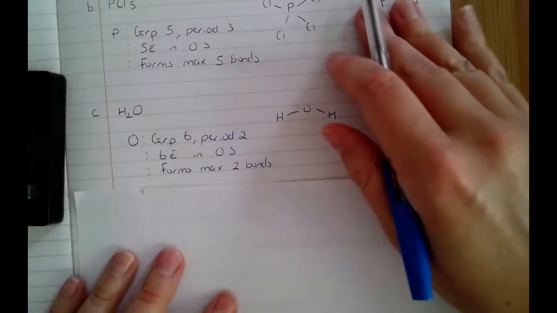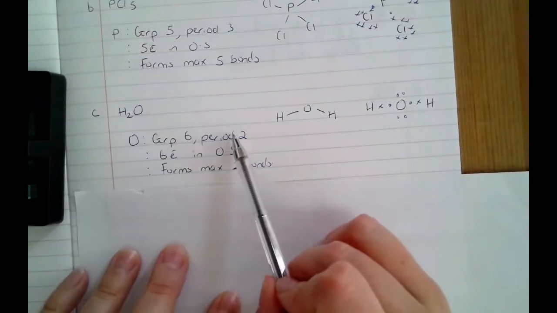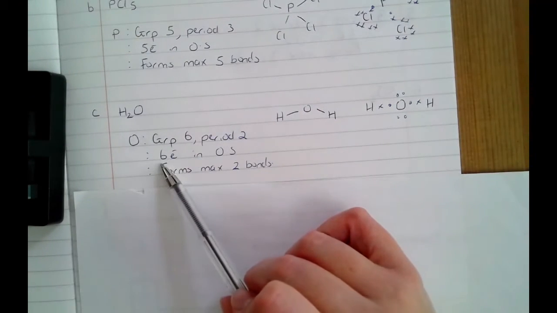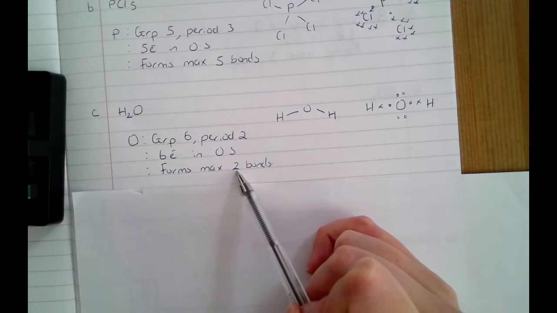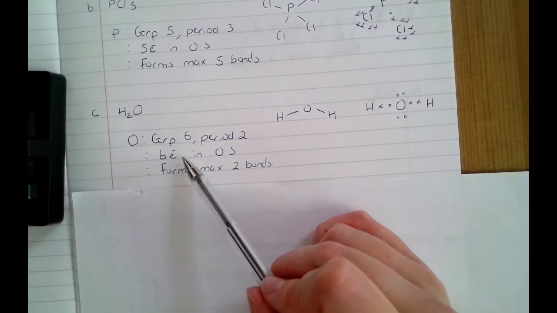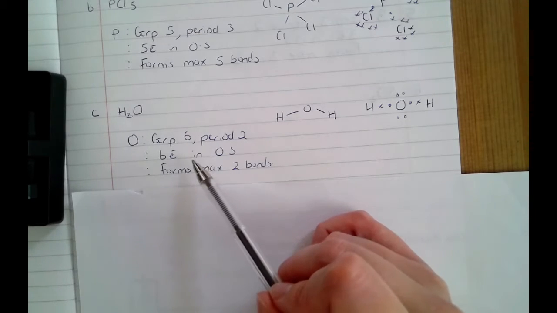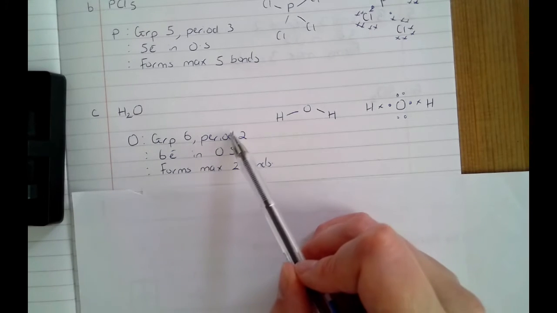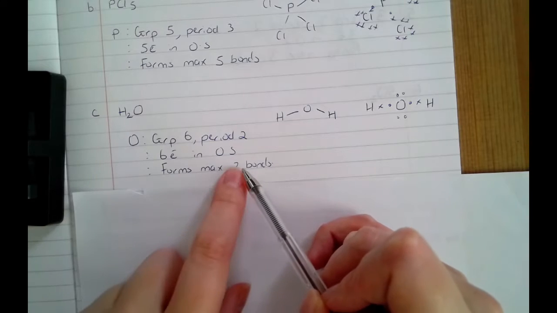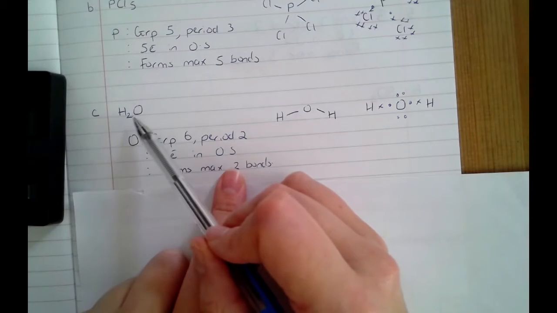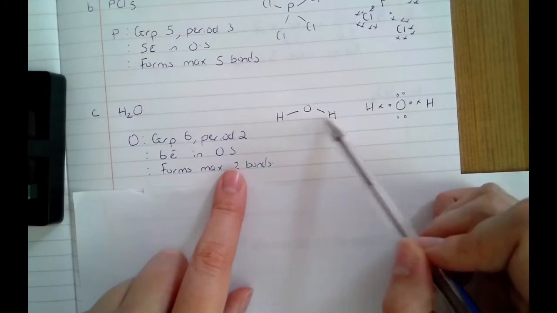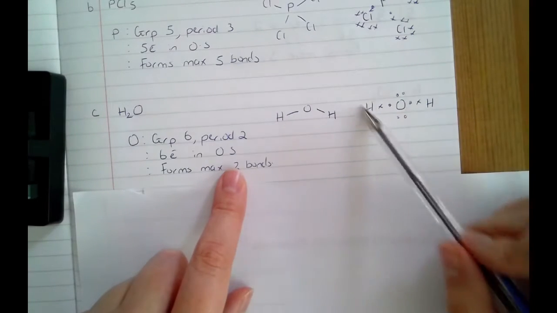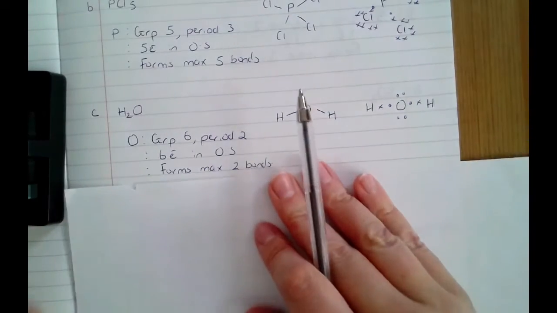The next example we look at, H2O. So I'm focused on oxygen here. It's in group 6. It's in period 2. It's got 6 electrons in its outer shell, but because it's in period 2, it can only form 2 more bonds. If it were to form another 6 bonds, it would end up with 12 electrons in its outer shell. That's too many for a period 2 element. It's only going to form a max of 2. If we look at the formula, we can easily see that yes, indeed, oxygen is forming 2 bonds because it's bonded to 2 hydrogens. Hydrogen can only form 1 bond. This is what your diagram for H2O should look like.